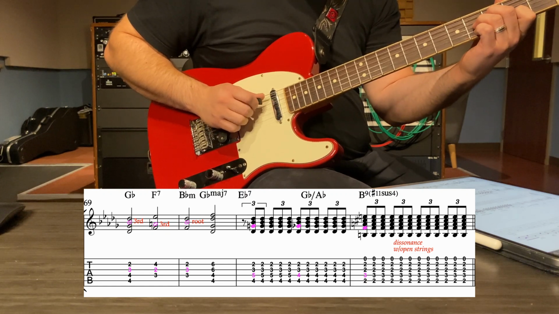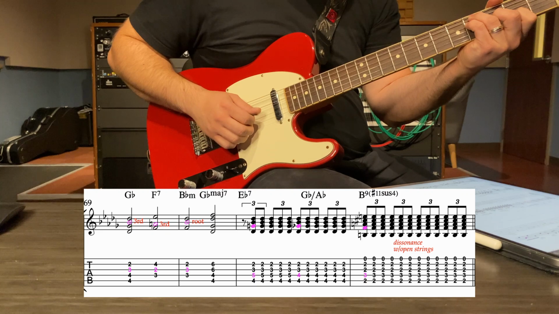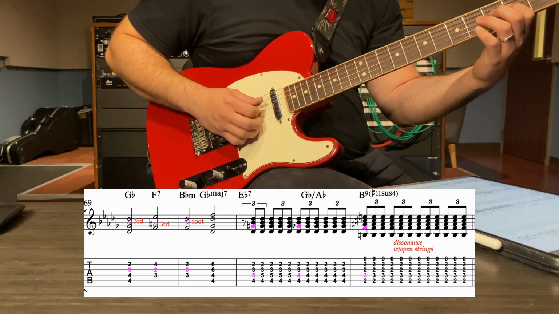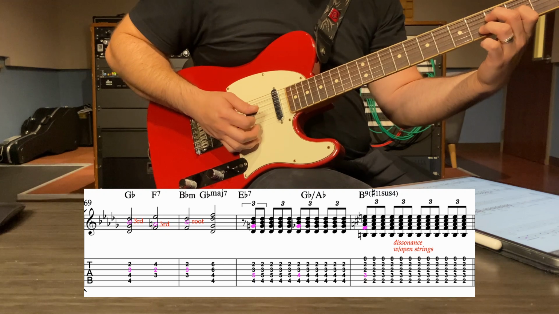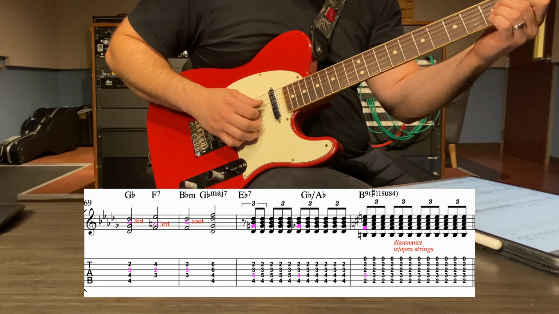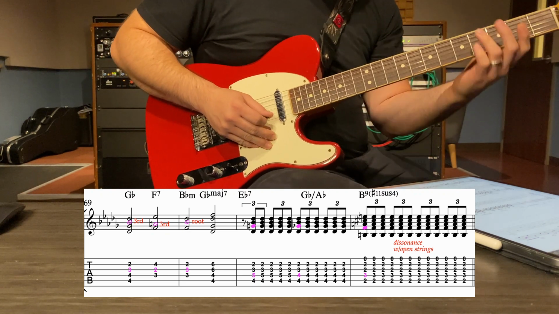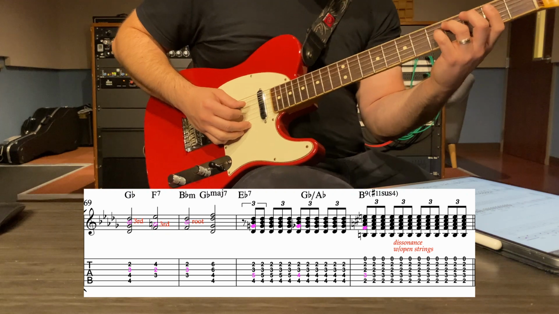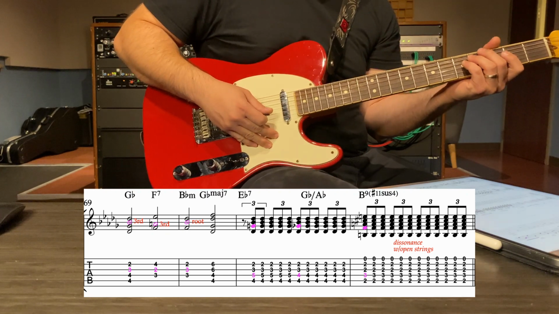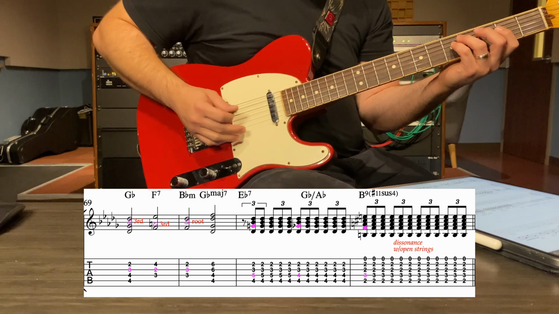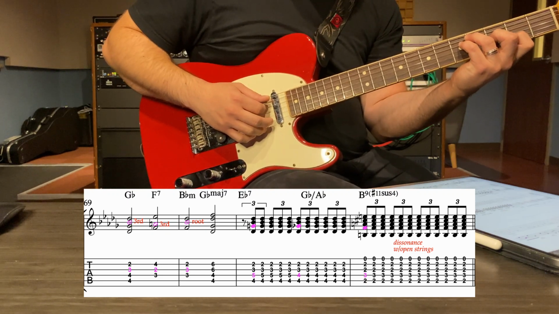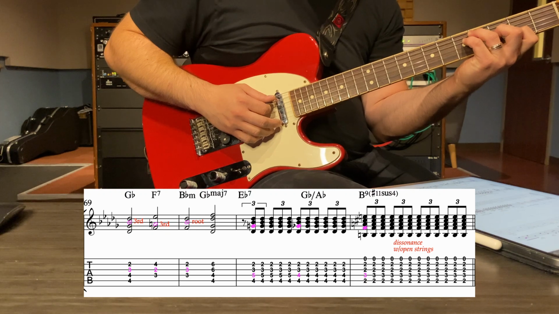Okay, and then next one, F7, and then B minor. Okay, we go to the next example. You see again the note heads are pink, and you can see that basically those are also moving by step, by half step.